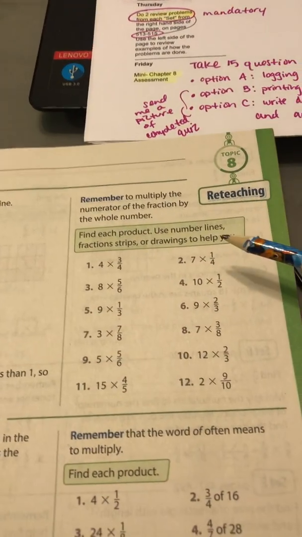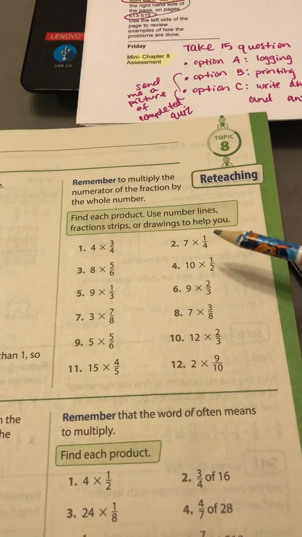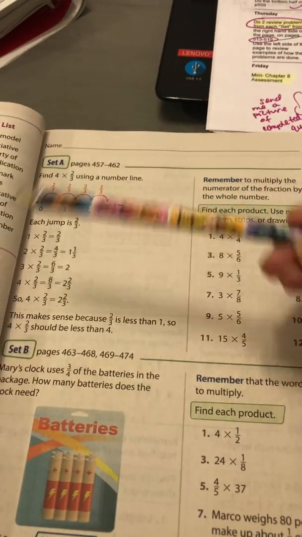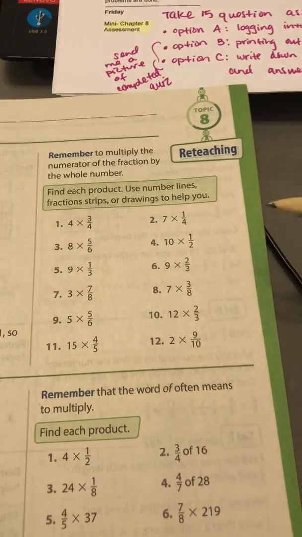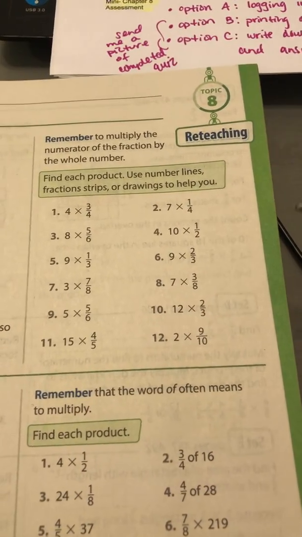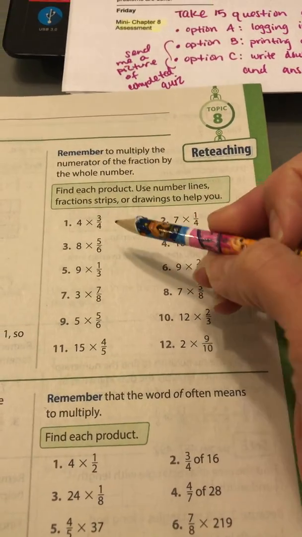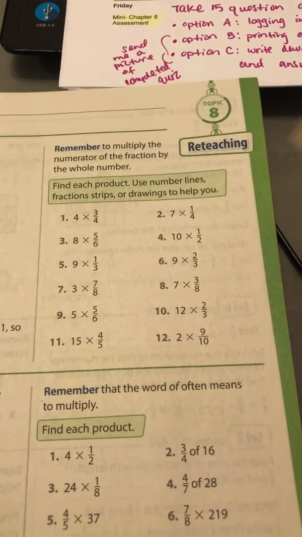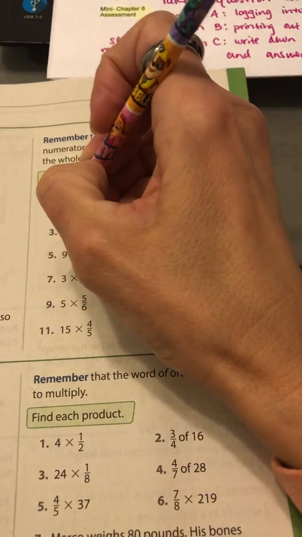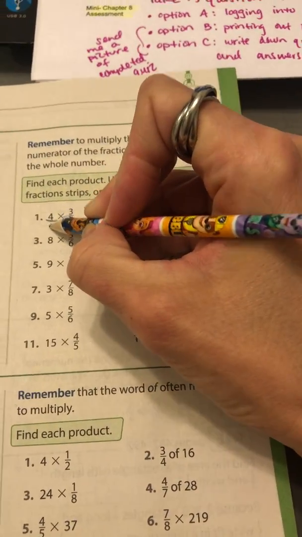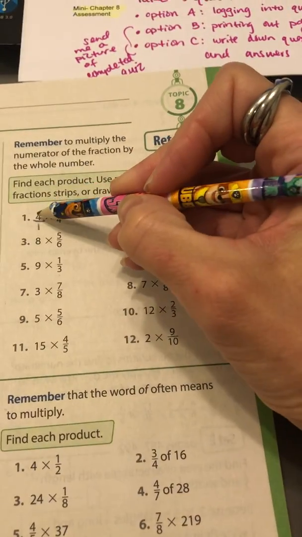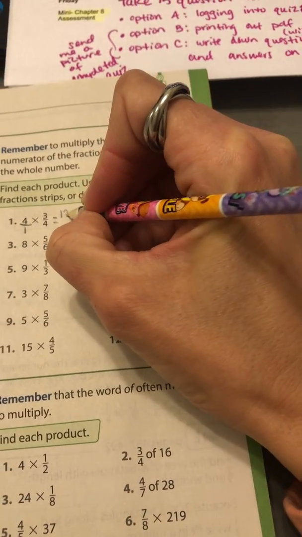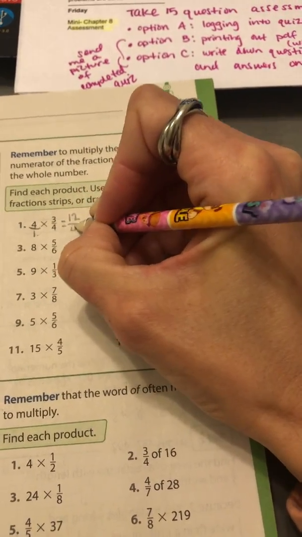I am going to do just a couple examples here, and then I want you to do at least 2 from each of these sections that we're going to go over, but you can obviously do more. The more practice, the better. So I'm going to use our raise it up, multiply across strategy. So we're going to raise the 4 up into 4 over 1. And then when we multiply across, numerator times numerator equals 12. And then denominator times denominator equals 4.